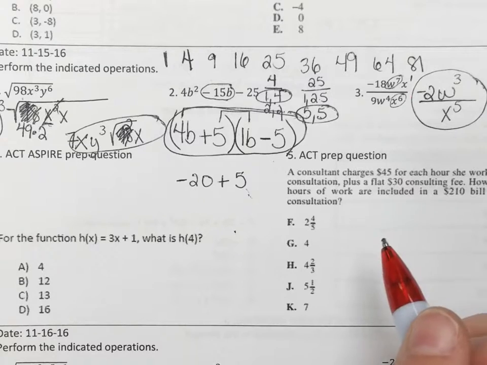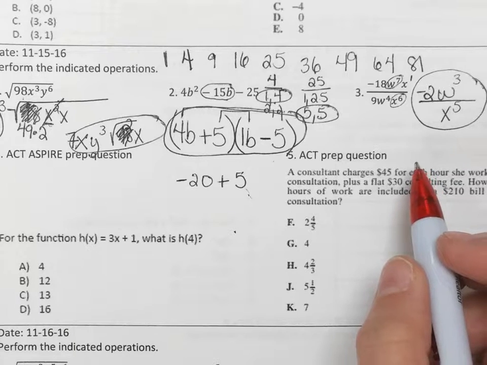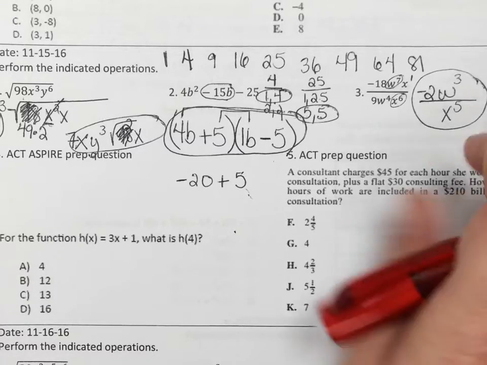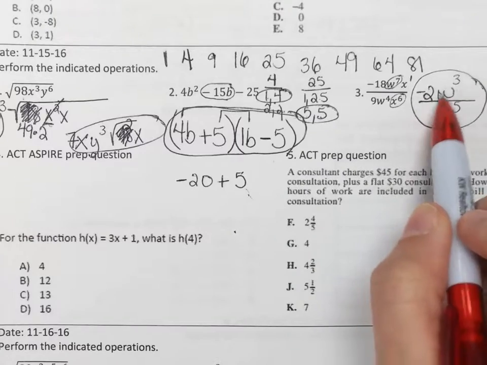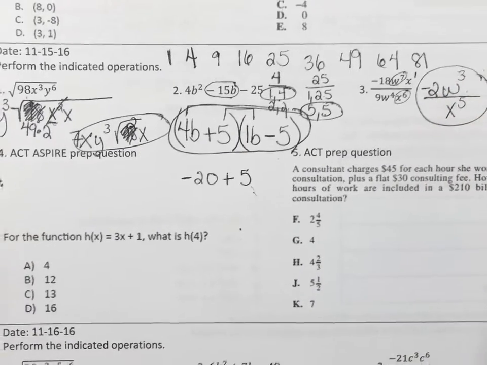Yes, sir. If you had a problem where all of them move to the top, then there would be a 1 on the bottom. And then you don't have to write the 1 on the bottom. So on the test it wouldn't have that 1? No, so for example, if that was x to the 5 on the top, it would just be negative 2 w to the 3rd x to the 5th. That'd be it.